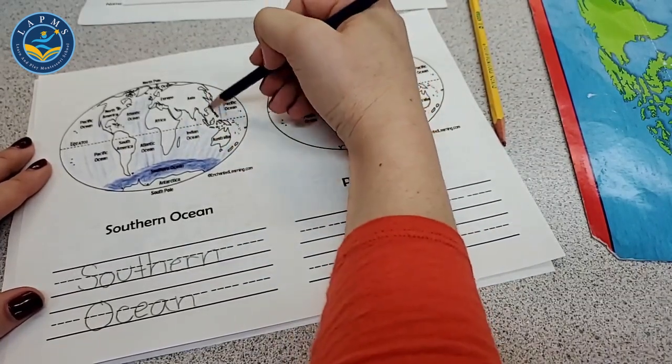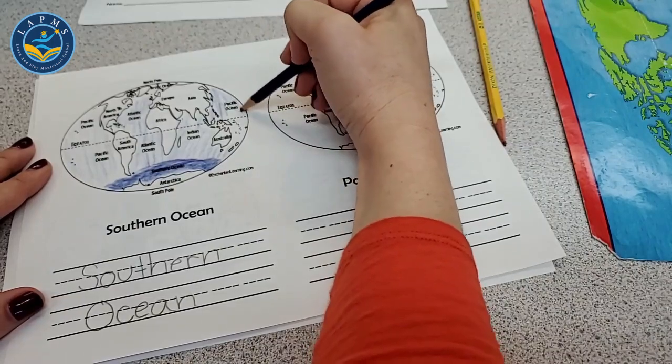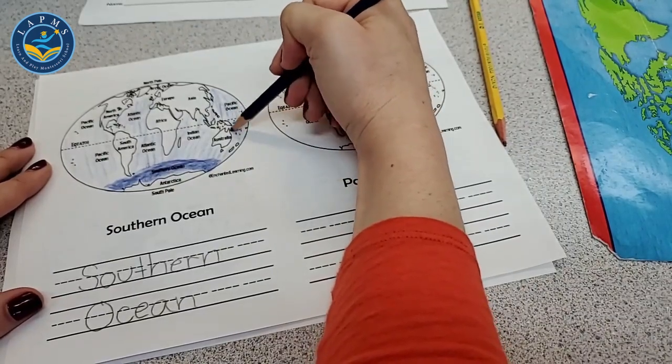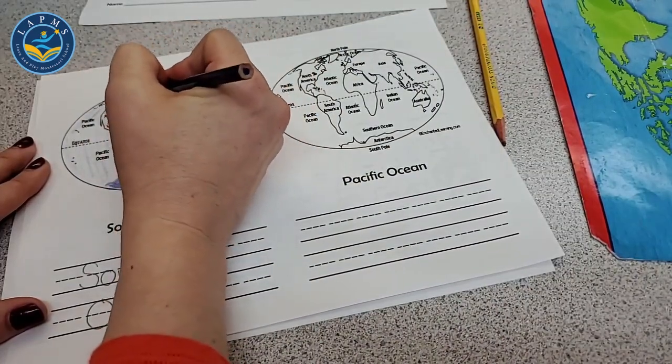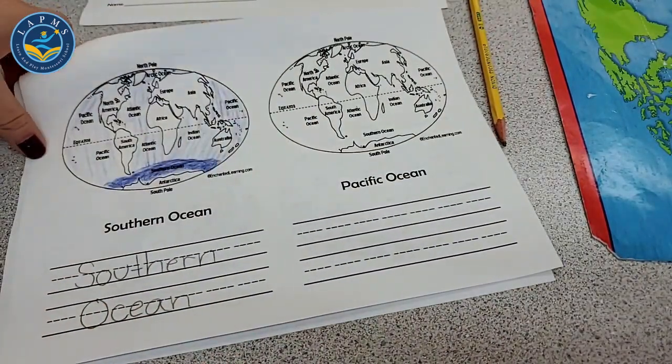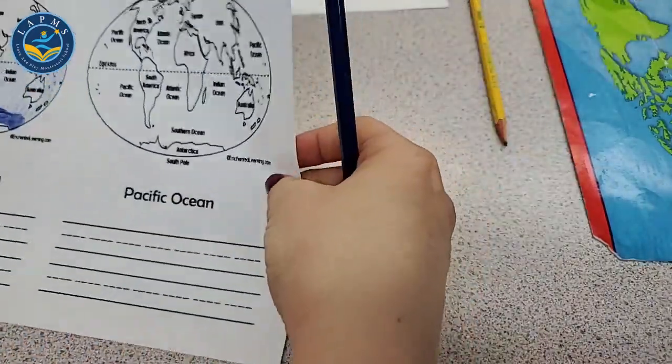And this is more Pacific Ocean. We know the Pacific Ocean is really, really big. Okay, and just for fun, let's finish this one up later, okay, my friends?